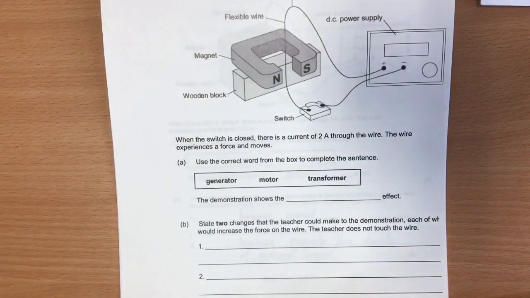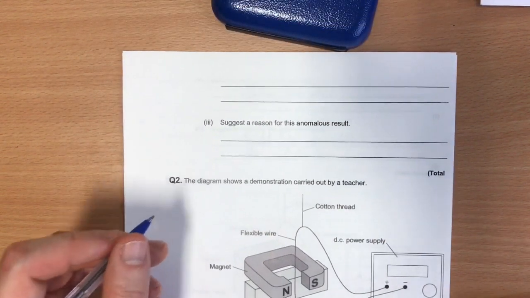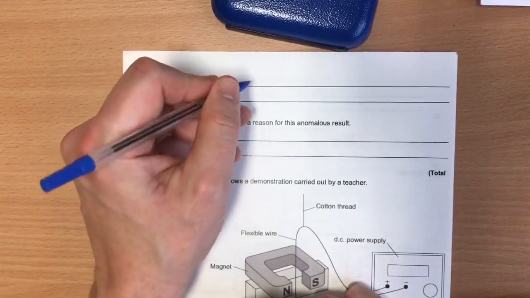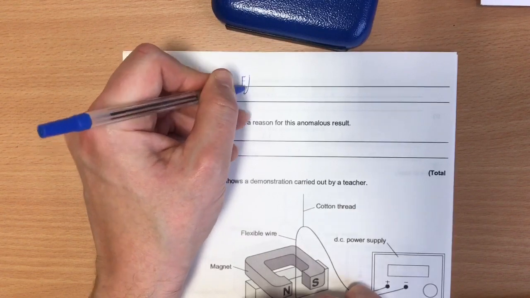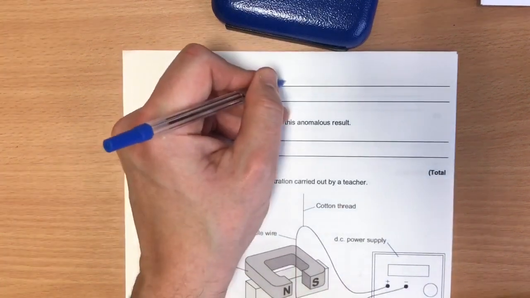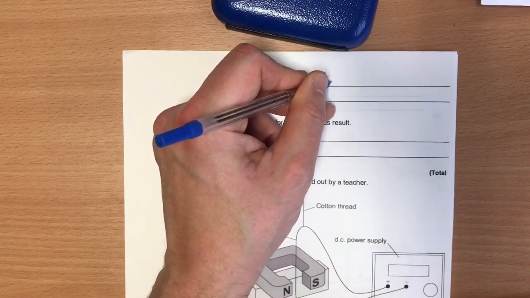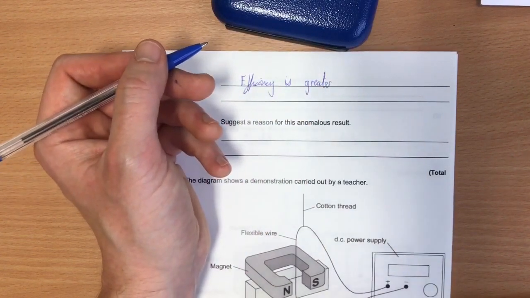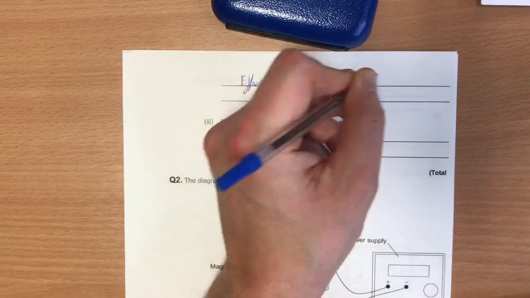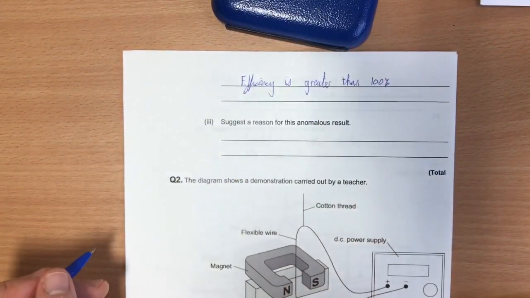So over the page, we've got "suggest a reason." Oh, actually, it's not photocopied, has it? It says comment on this. So what it's expecting you to say is that the efficiency is greater than 100%. Now that's impossible. Humans have not invented anything that's even 100% efficient, let alone greater than 100%. So this is impossible. So our comment, the surprising thing about this is that the efficiency is greater than 100%.